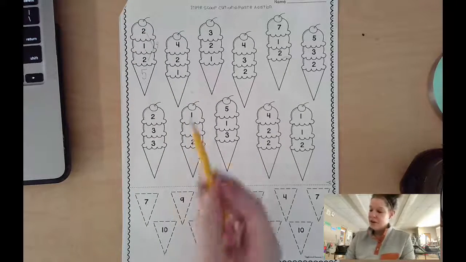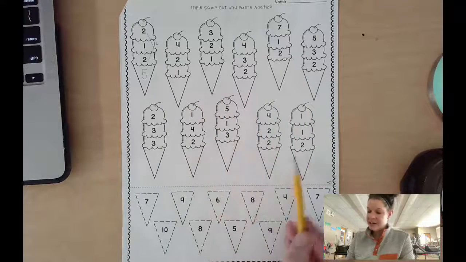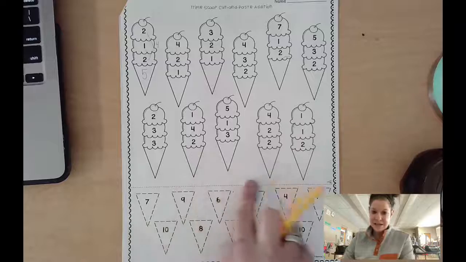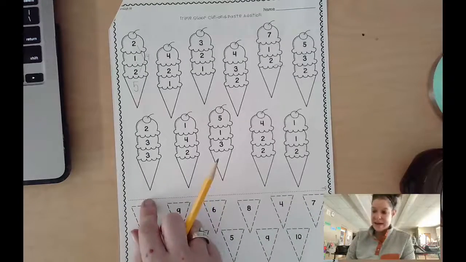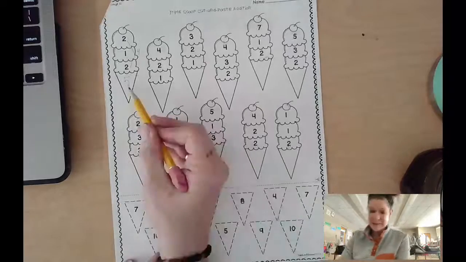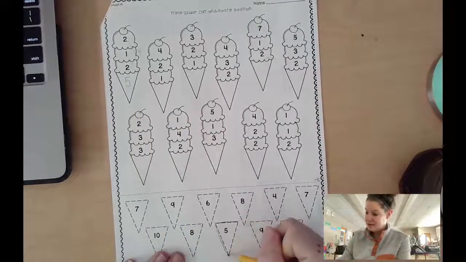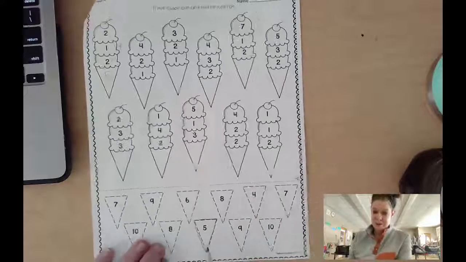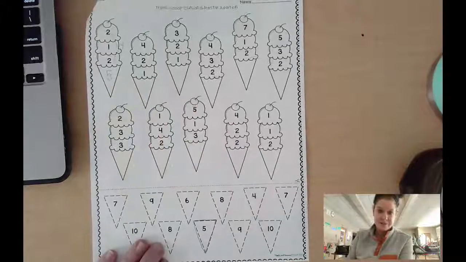Okay, so you will answer all of these first. Put your answer in the cone. Then you'll cut out your cones and glue them. For example, this answer was 5. So see your 5 down here? That's the one you would cut out and glue right here.